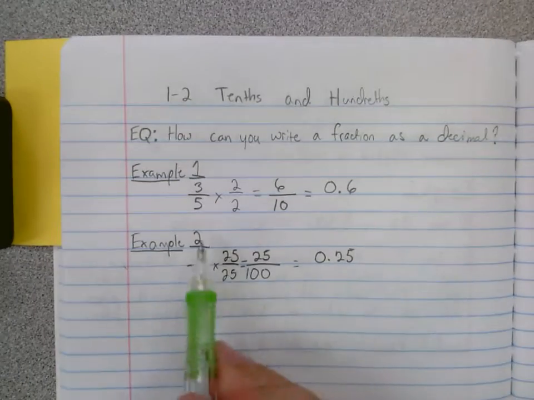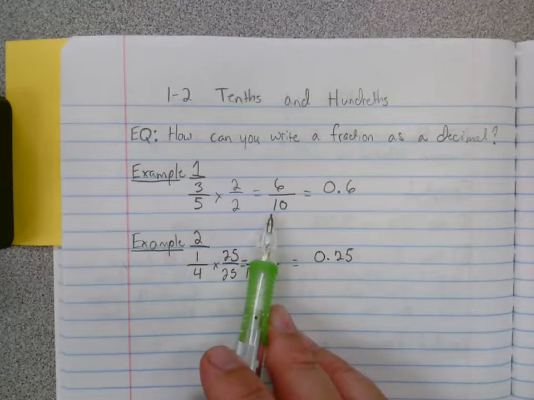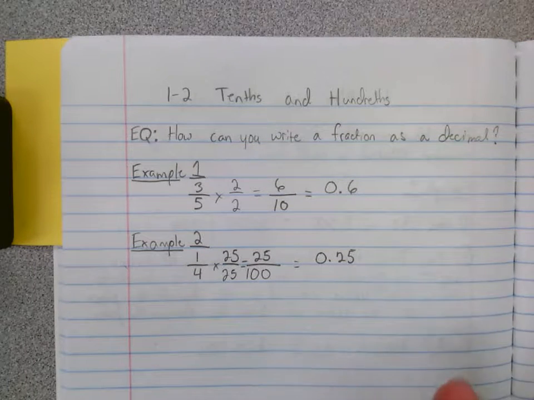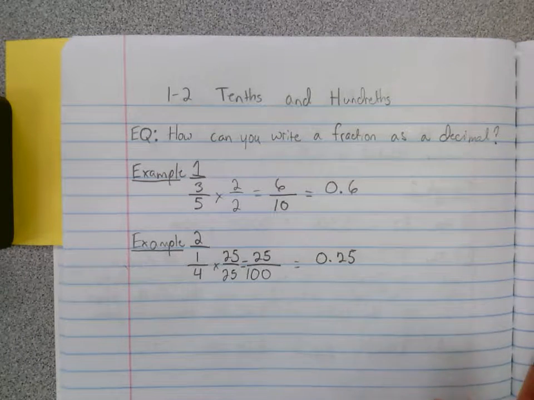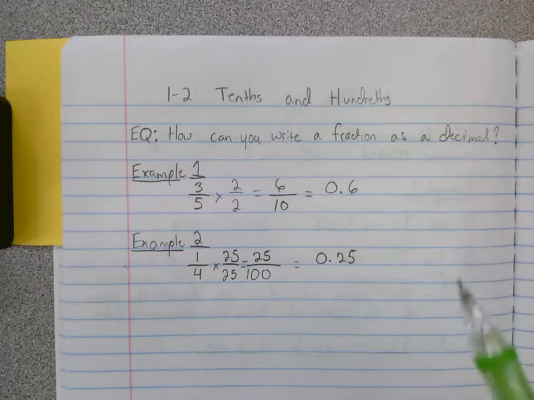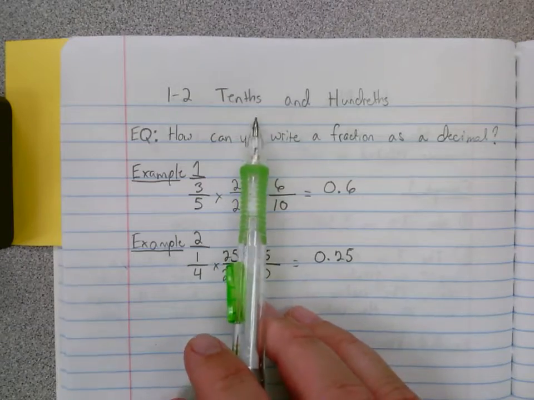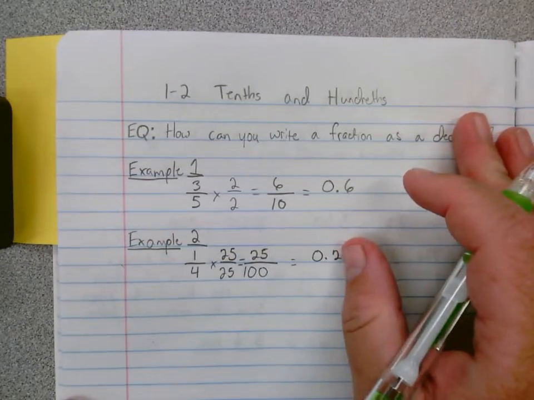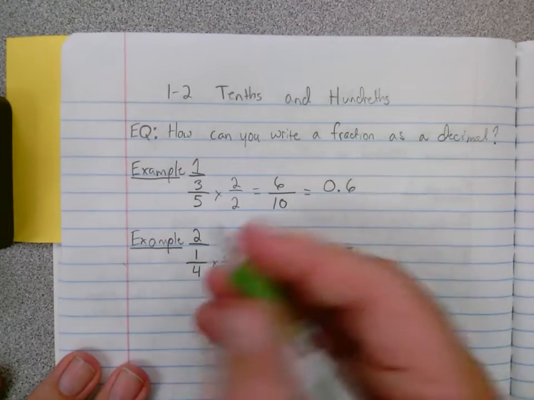So it's all about making sure that we can find a multiple of 10, or we can find a multiple of 100, or if we have to, we can find a multiple of 1,000. You should not have to find a multiple of 1,000 in today's lesson, though, because it's focused on tenths and hundredths. One last example I would like to show you is working with a number greater than 1.